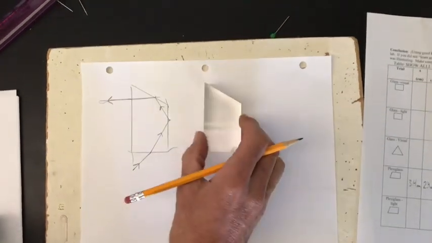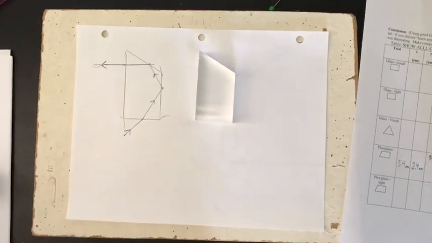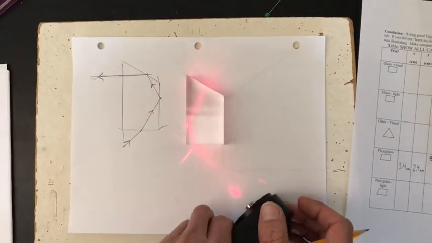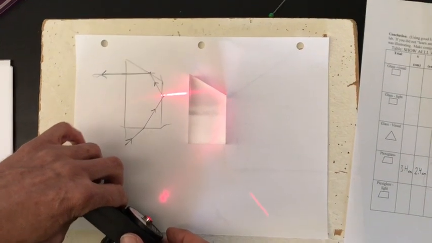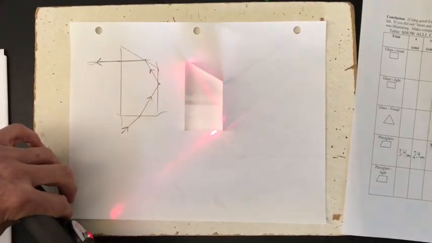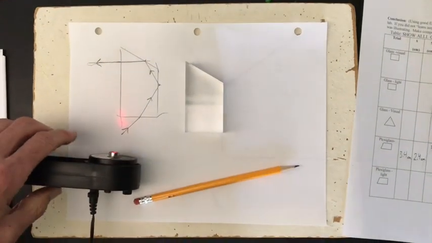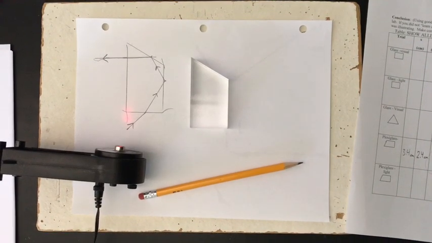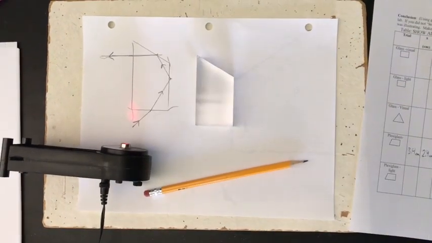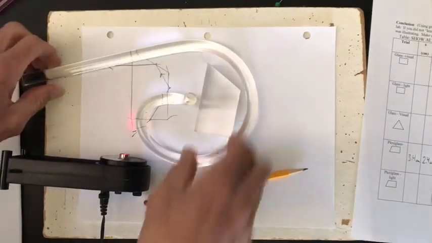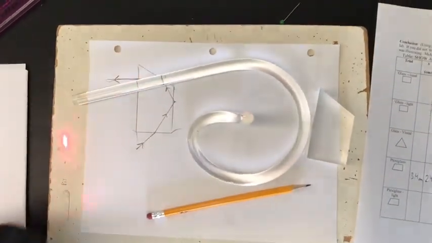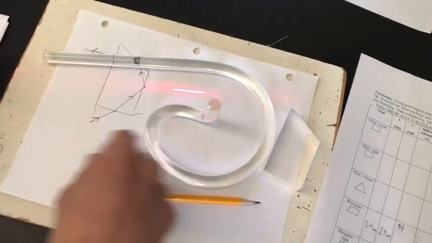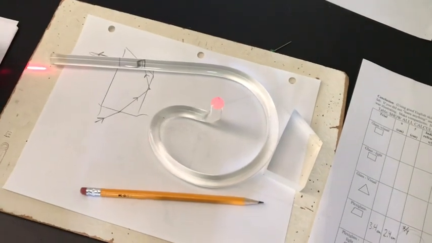Now, how could we use this? Well, it turns out that if this was long, and I were to shine it in here, we could make this light bounce forever. And that process we can put into something like this, and I can shine the laser in this tube, and the light will bounce around in there just like it does in here because it can't get out, and it'll go all the way through.